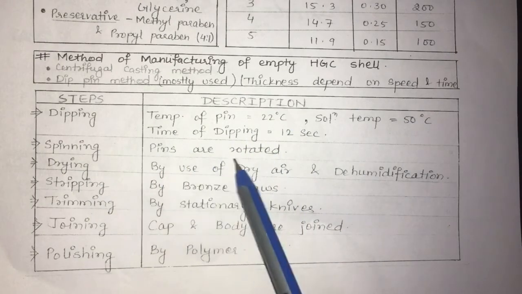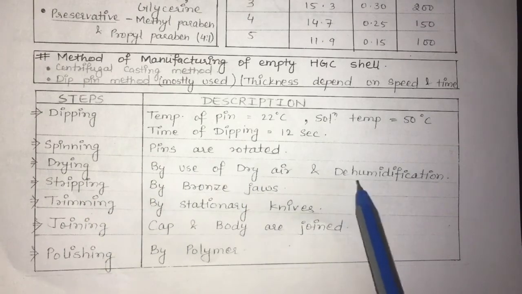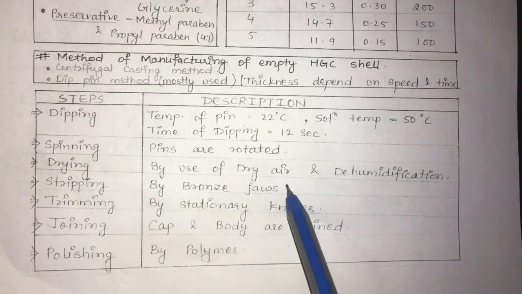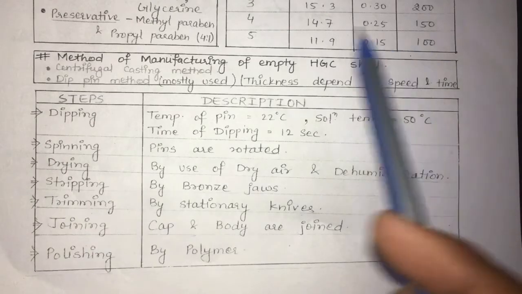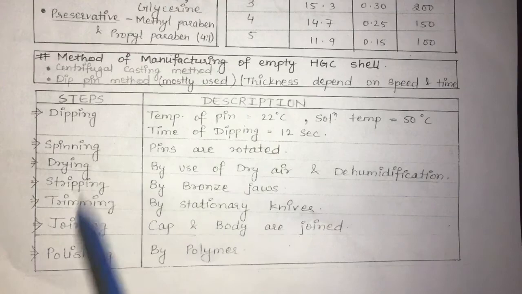Spinning: pins are rotated. Drying is done by the use of dry air or dehumidification. Stripping is done by bronze jaws. Trimming is done by stationary knives. Joining: cap and body are joined. Polishing is done by polymers. These are the steps of how to make a capsule.